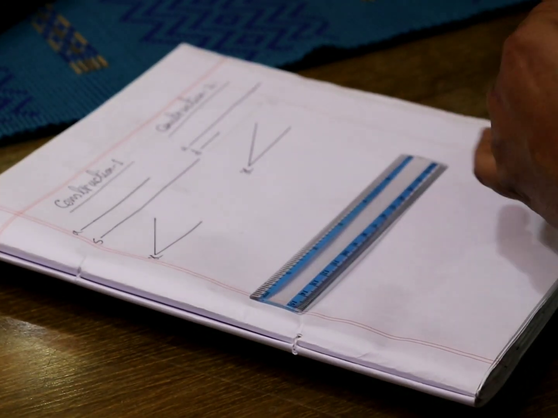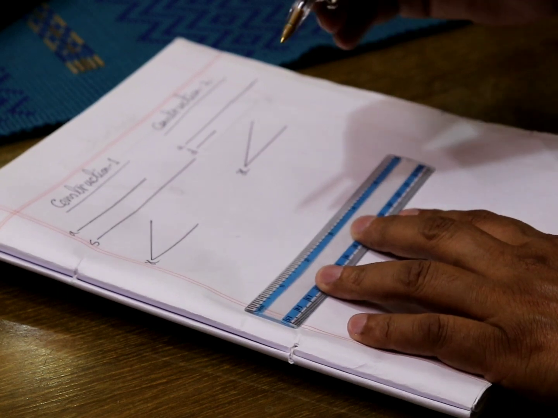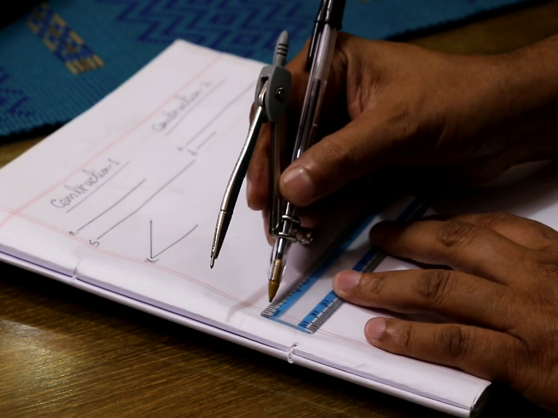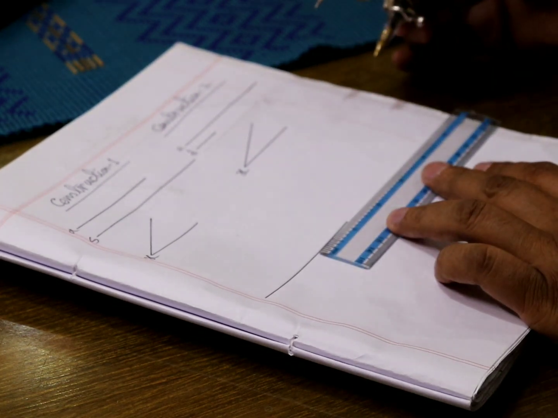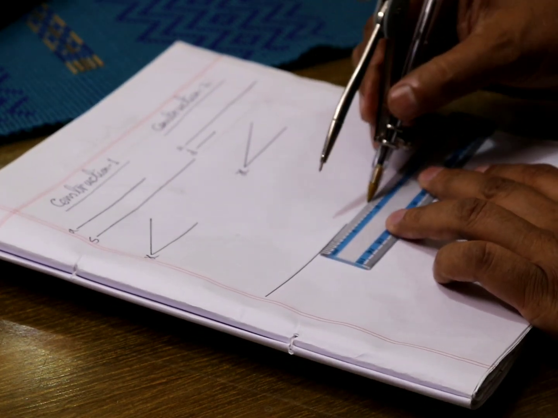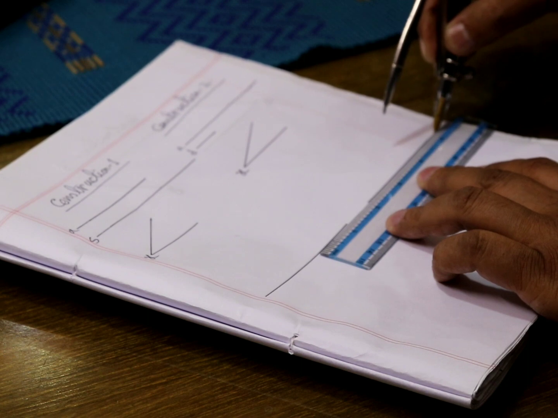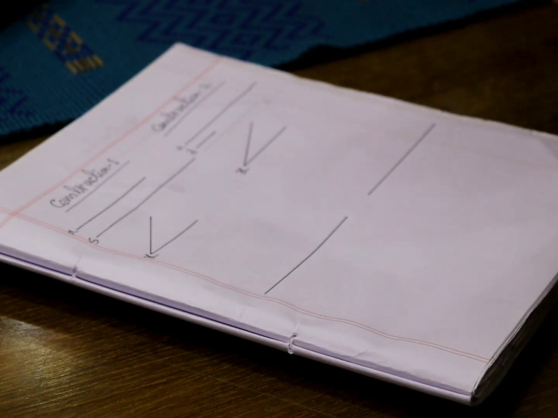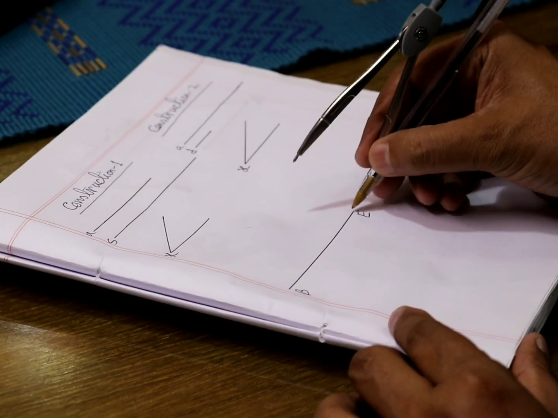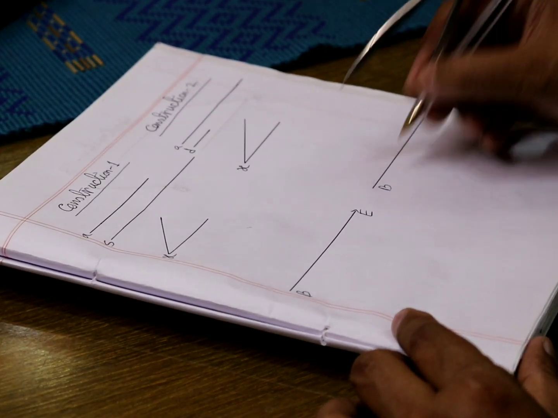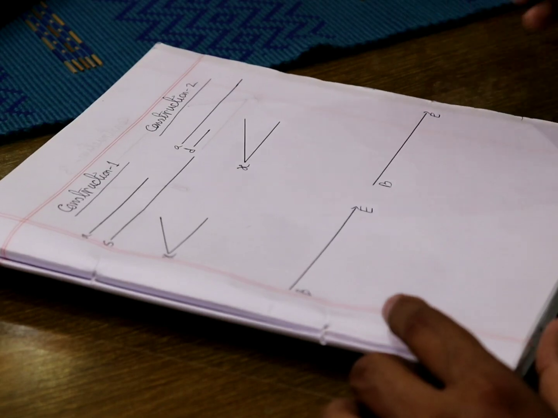So at first we consider any ray BE. This I start for both 1 and 2. This is B and this is E, ray BE.